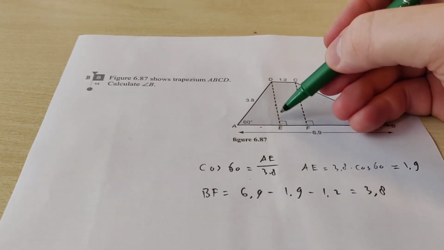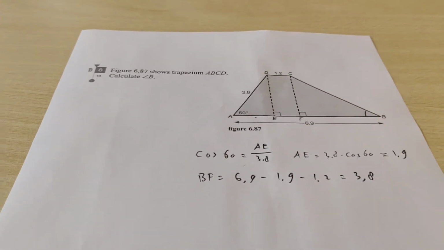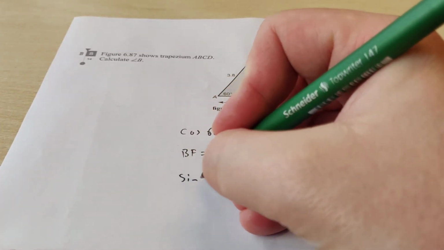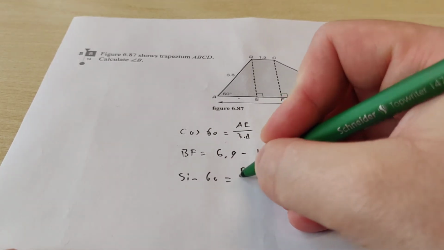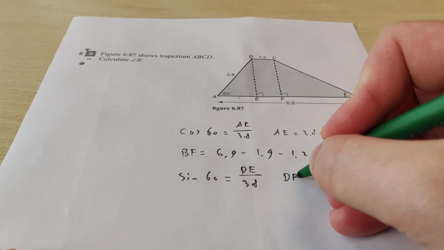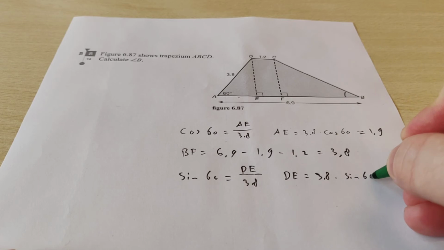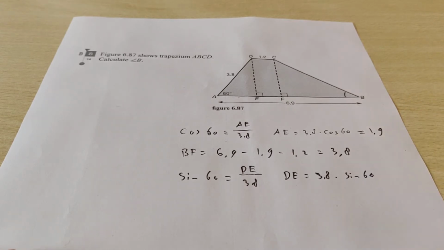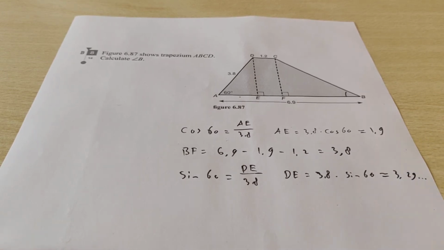Now CF is the same as DE. So we're going to calculate DE using the sine. So now I write down that the sine of 60 is the opposite side, which is DE, divided by the hypotenuse, which is 3.8. So if I want to calculate DE, I have to do 3.8 times the sine of 60. Now if you calculate that, we get 3.29 and then some more decimal places.